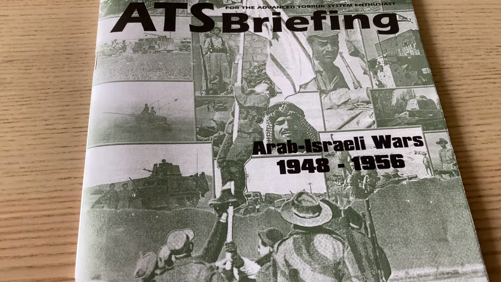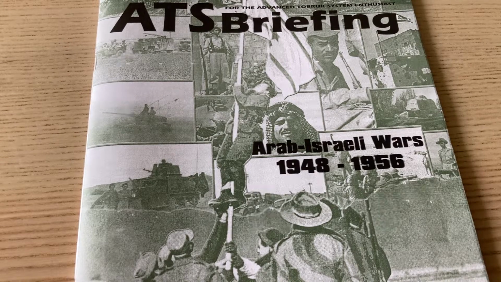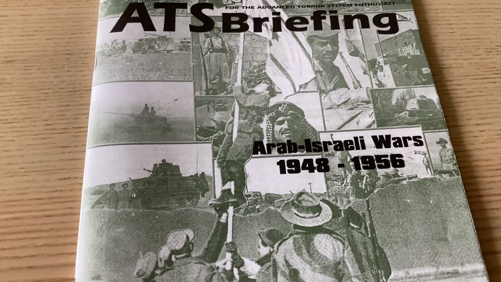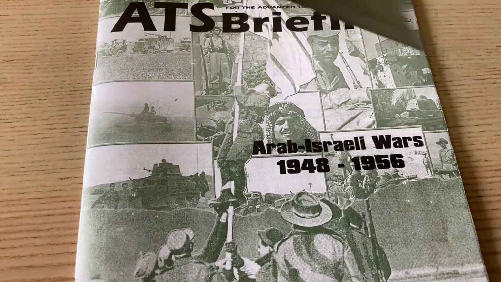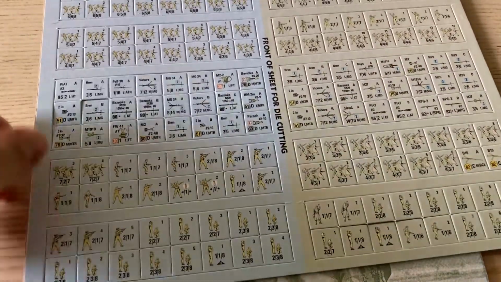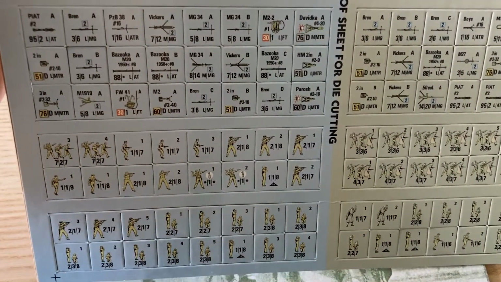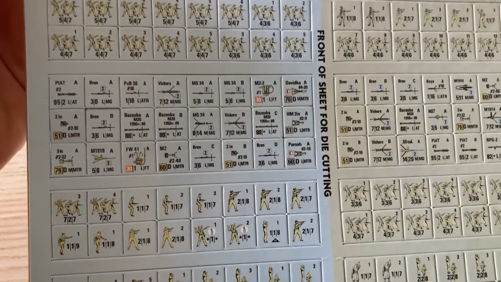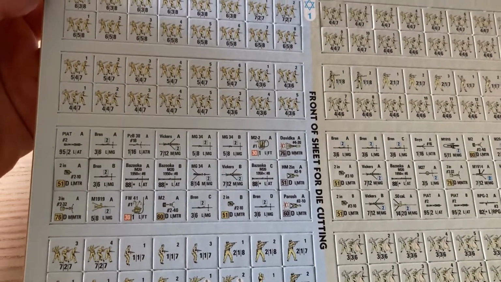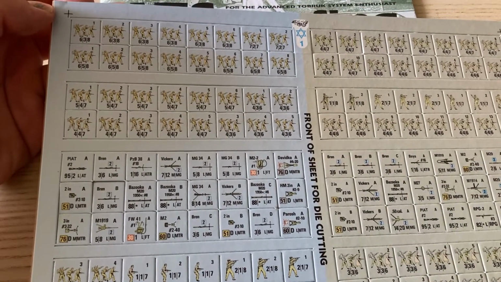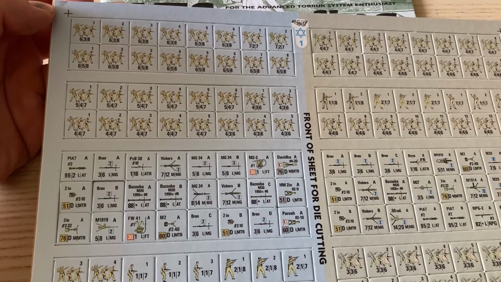What else do we have in this fine package? So you get 3 counter sheets. A big, full-size counter sheet with Arab and Israeli infantry. So we'll hold this bad boy up. You get a lot of World War II stuff. Obviously, in 1948, everyone's still using everyone's leftovers. These are the different squad types. Israelis are on the left and Arabs are on the right.